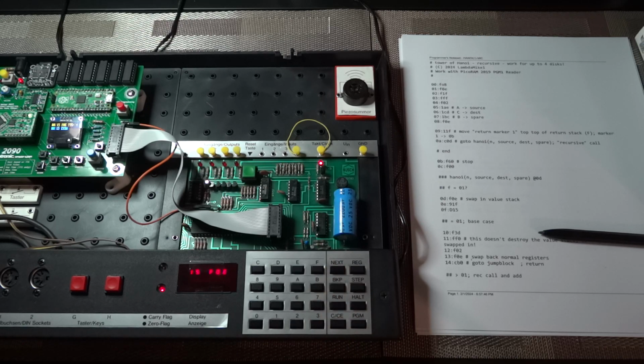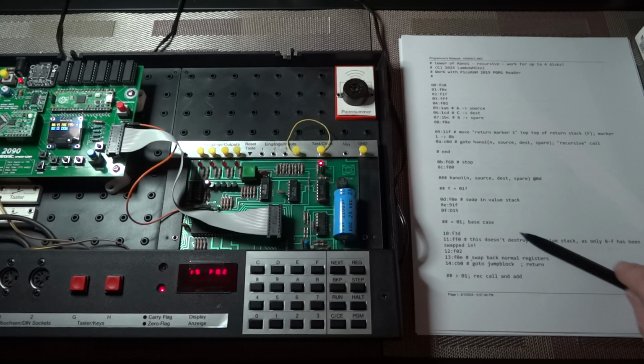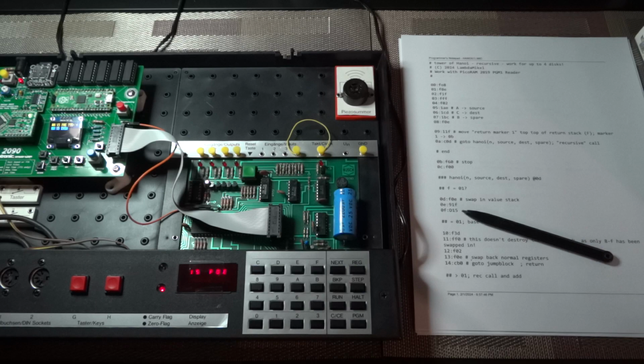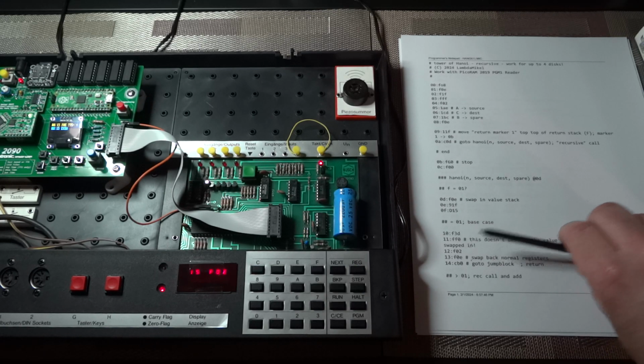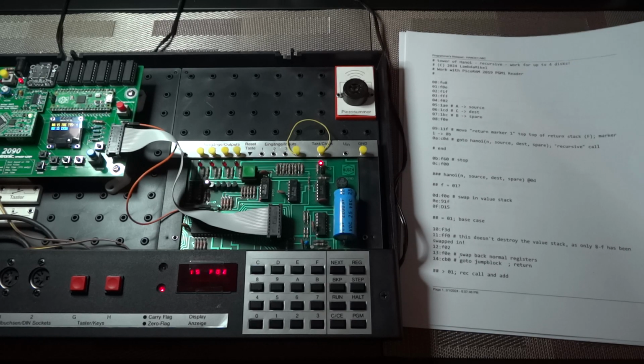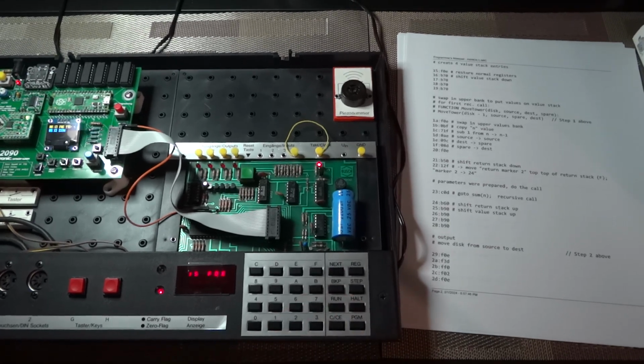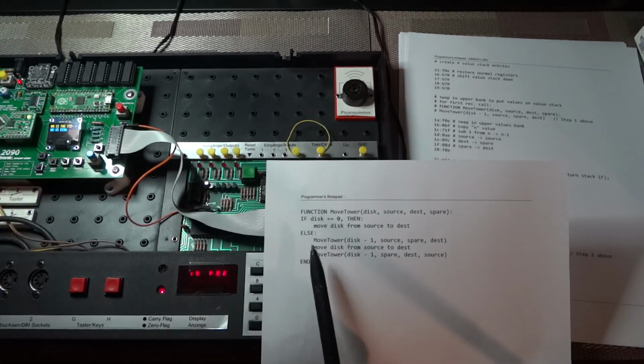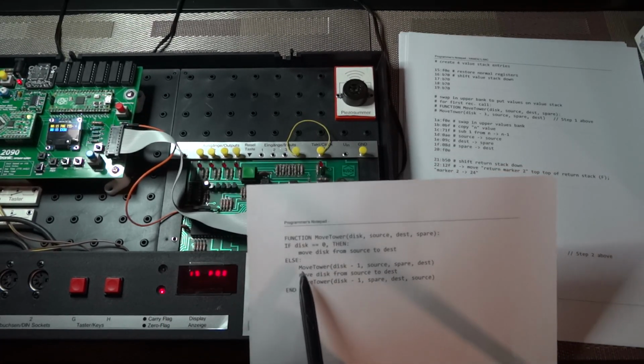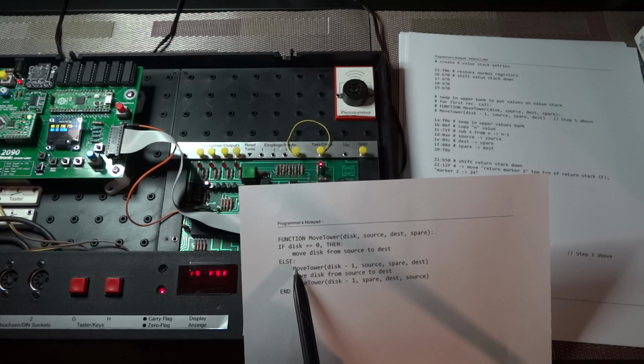So else we are now at address 15, right? And remember that here we did a branch, we branch to 15 if the disk number is greater than 1, right? So we now have the recursive case, the inductive case. And looking at our program again here, we have to make two recursive calls, right?